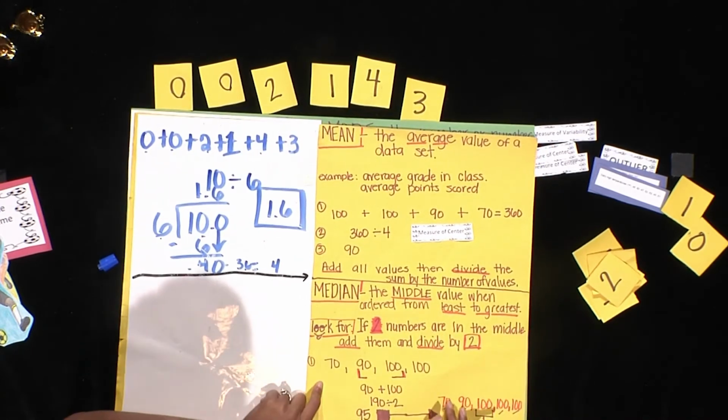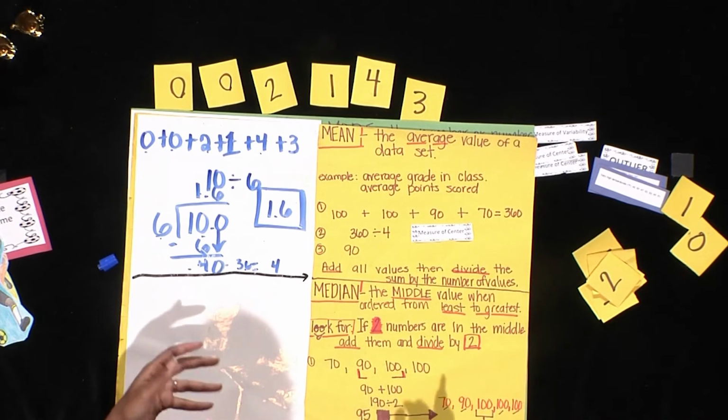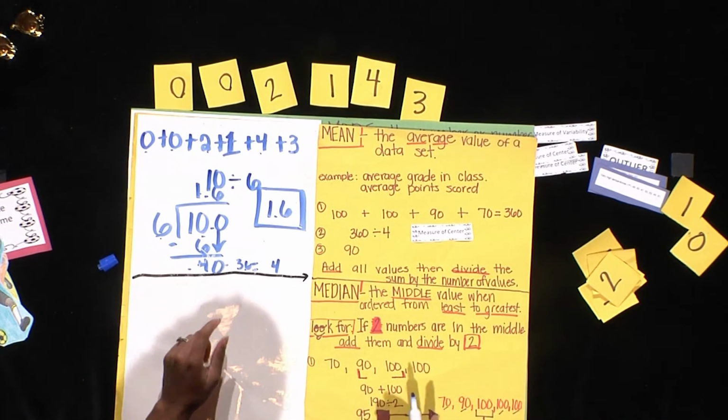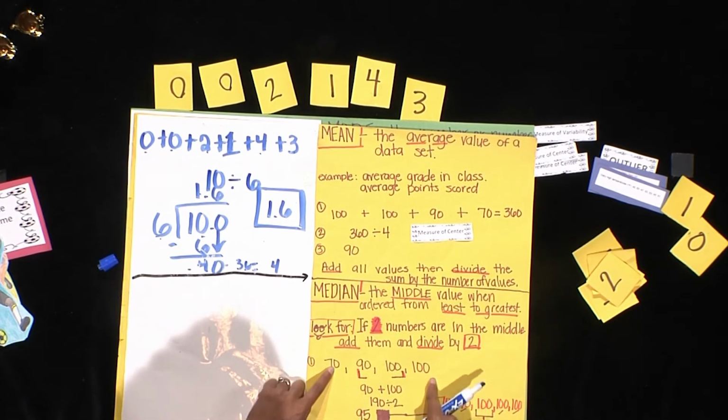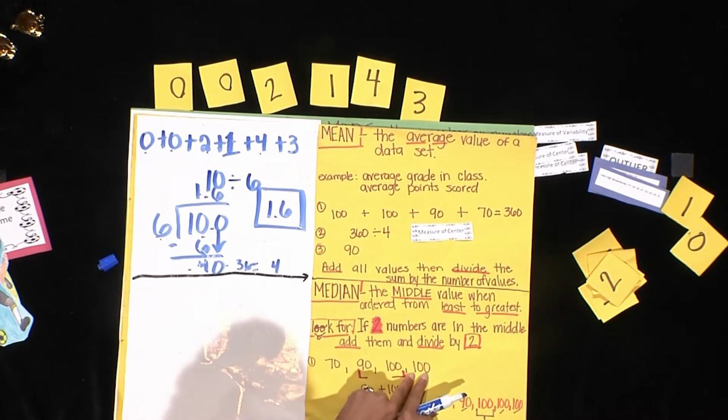So if we were to use some examples with numbers, a numerical example, we need to look here. Oh wait, there's a look for. Our look for says that if there are 2 numbers in the middle, we need to add them and divide by 2. We may get to that. But here's our example. 70, 90, 100, 100.